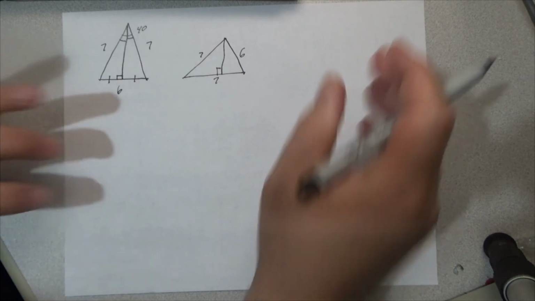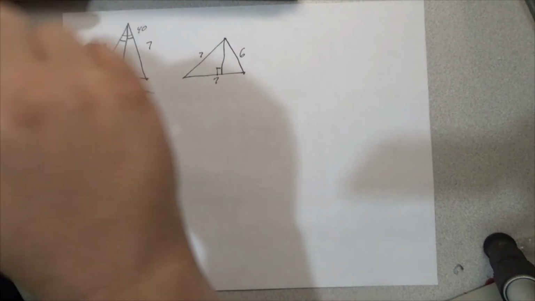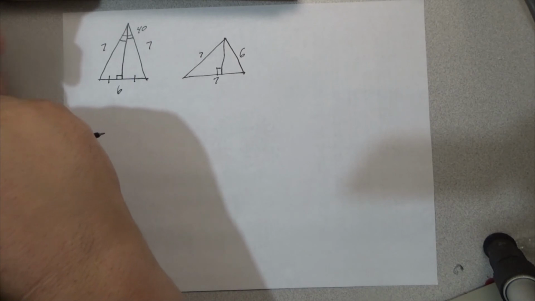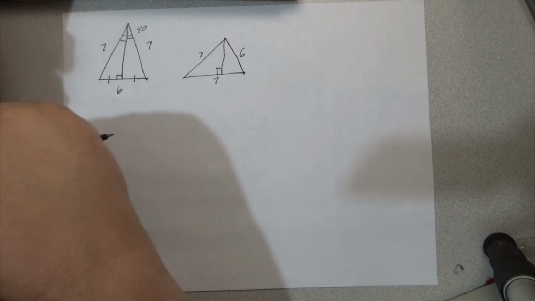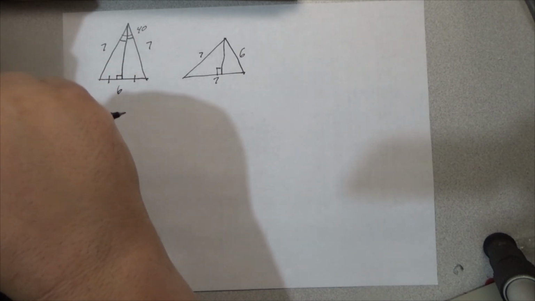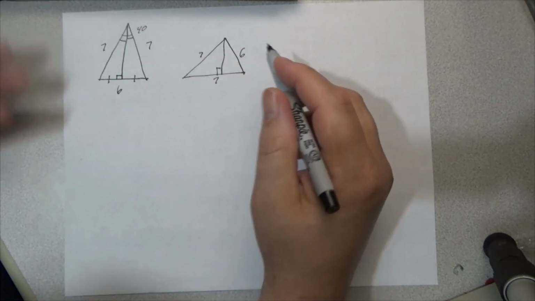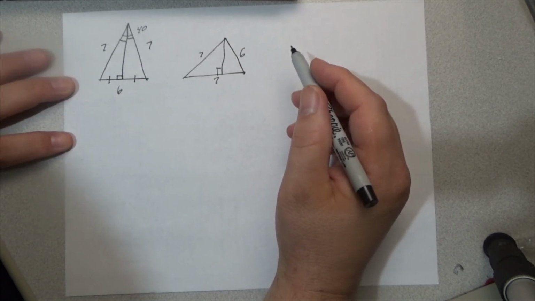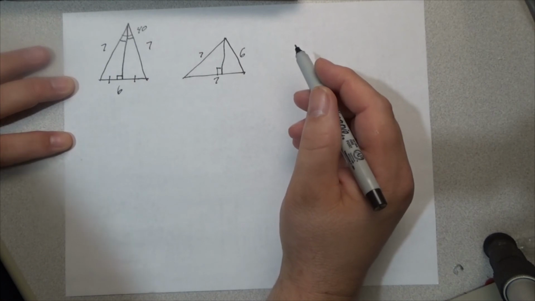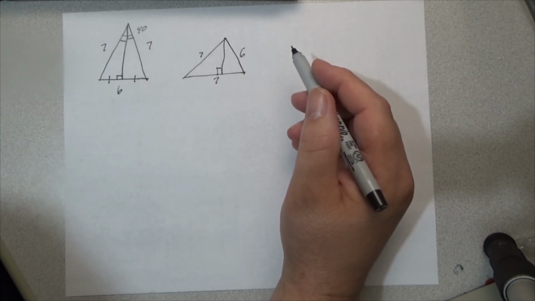So angle 1 is half of 64.58, which is going to give me, I'm not going to try to do that one in my head. 64.58 divided by 2, 32.29. So therefore, angle 1 is 32.29. And angle 2, so how do we figure out what angle 2 is? Angle 2 is equal to the other base angle, which is to the left of it.